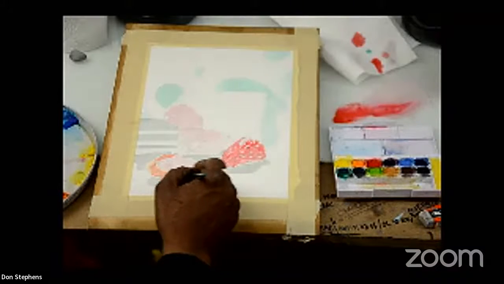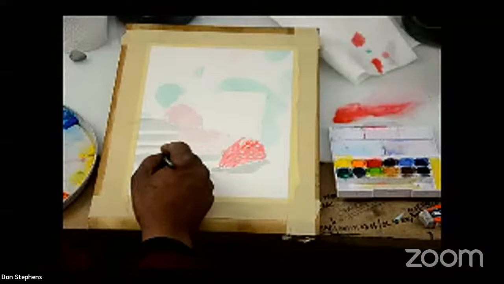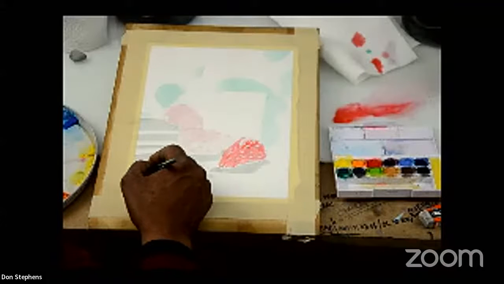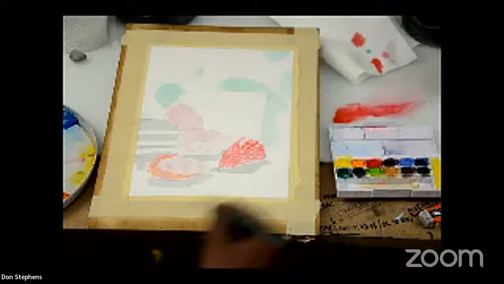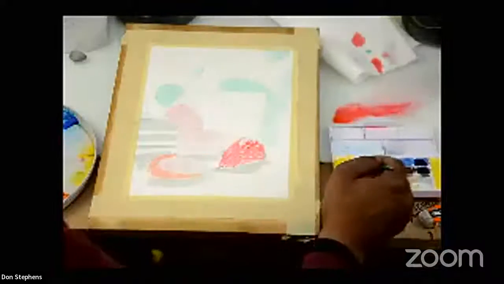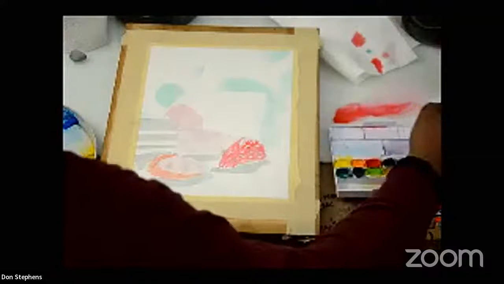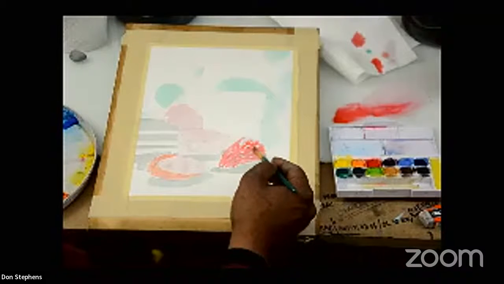That depends upon the atmosphere that you put them into. So now that that's dried a little bit, I take a little bit of this yellow and you'll see how that looks blended over top of something that's already got red in it.